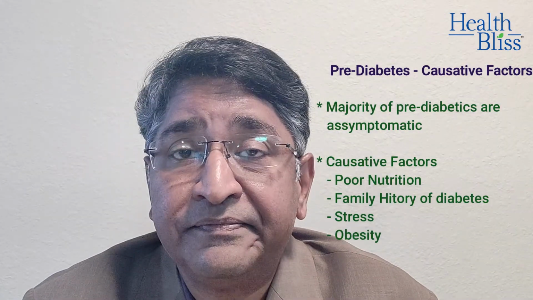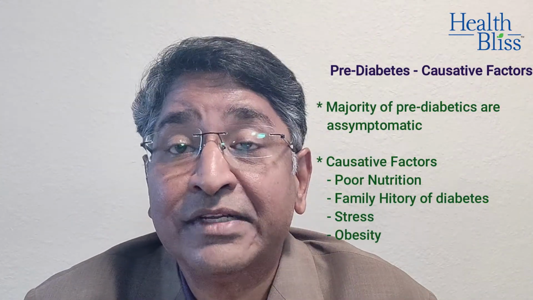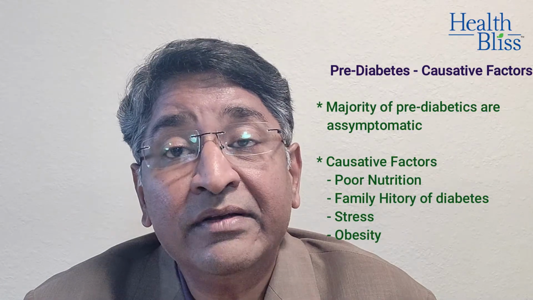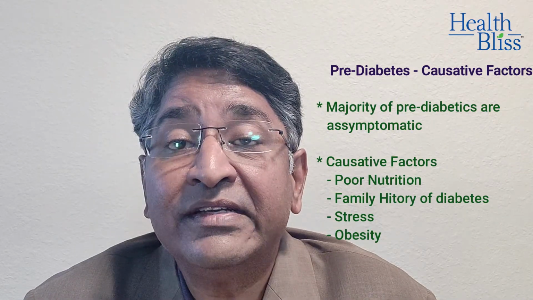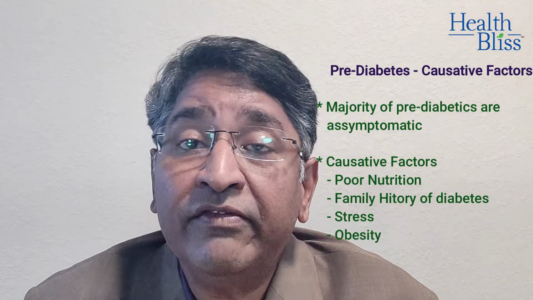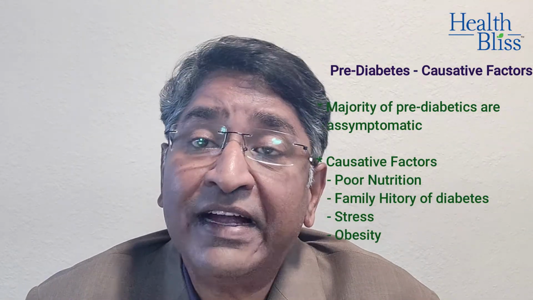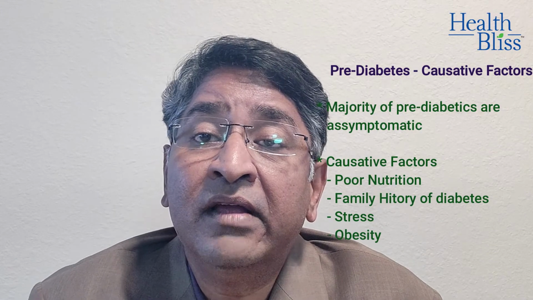There are many factors that contribute towards this progression. Firstly, most pre-diabetics could be asymptomatic. This means they may not have any underlying symptoms. Poor nutrition, family history of diabetes, stress, and obesity could be the most important causative factors that slowly and progressively take over. So how do we take care of this progression and delay the progression or avoid the progression?